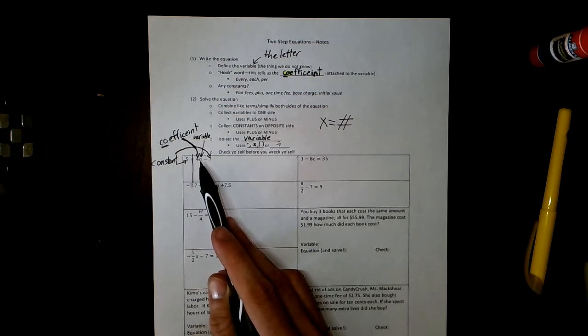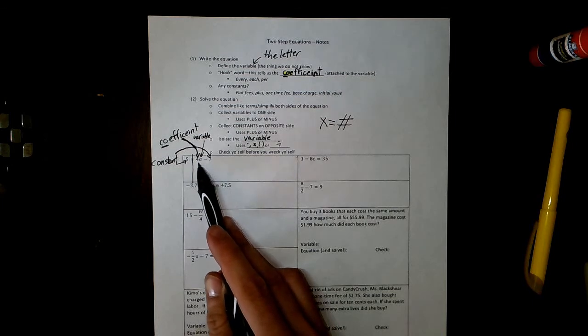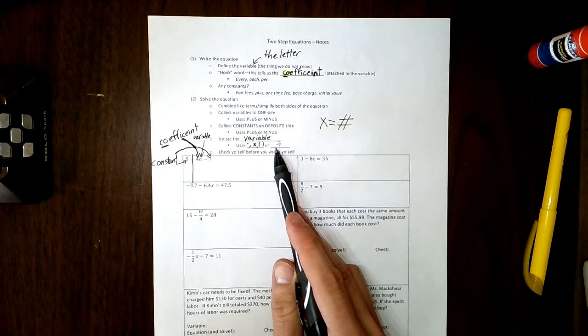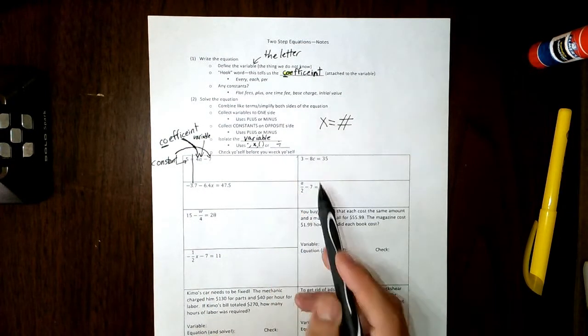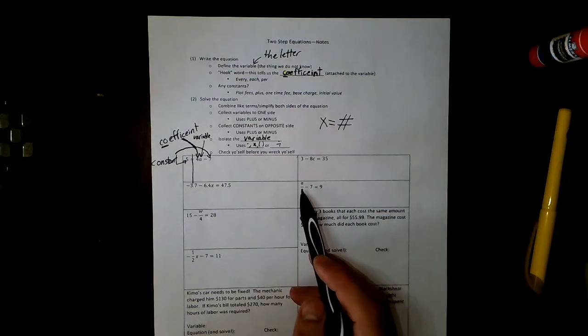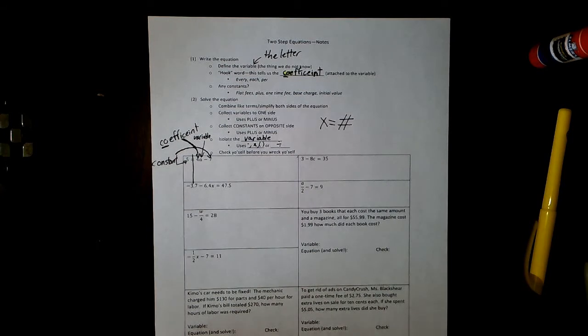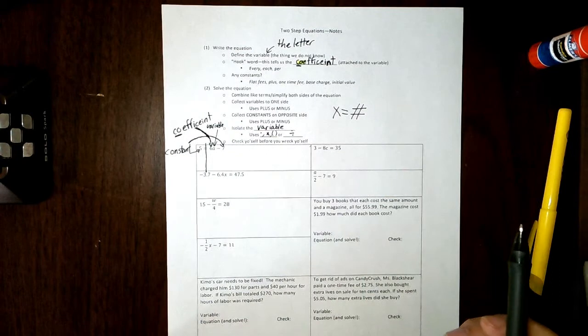We're breaking them up. That's our last step, our breakup step. If we want that 4a to just be a by itself, we have to divide. If we have division happening, like this 2, this coefficient, we have to multiply. So isolating it means making that coefficient go away. And of course, checking our work.